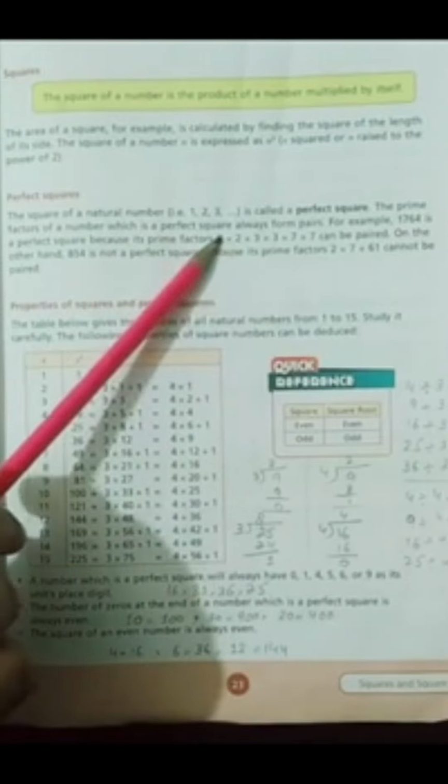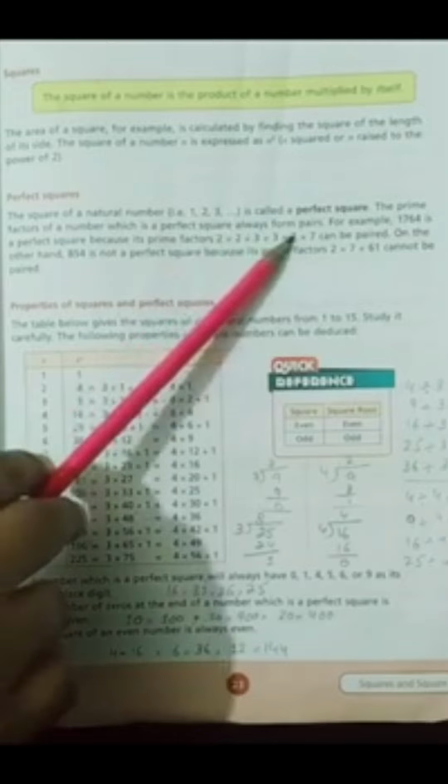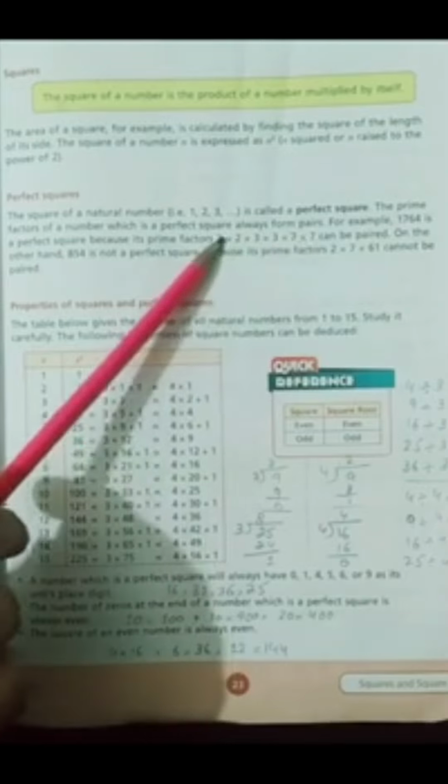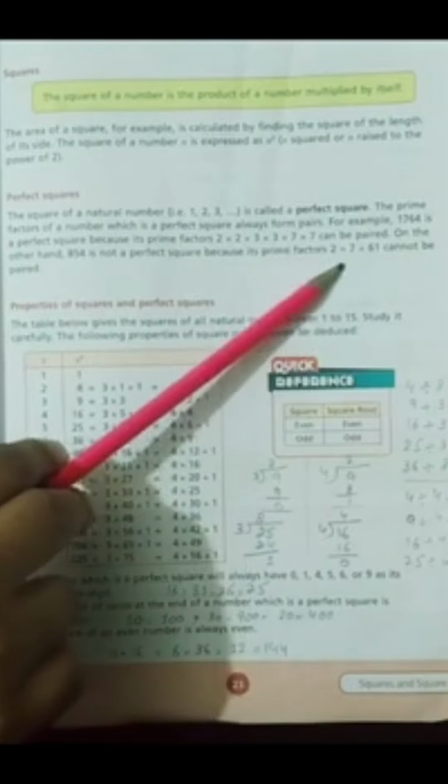For example, 1764 is a perfect square because its prime factors are 2 multiplied by 2, which is a pair, 3 multiplied by 3, then 7 multiplied by 7. We see that 2 is in a pair, 3 is in a pair, 7 is also in a pair. On the other hand, 854 is not a perfect square because its prime factors are 2 multiplied by 7 multiplied by 61. We see that there is no pair of 2, 7 or 61.